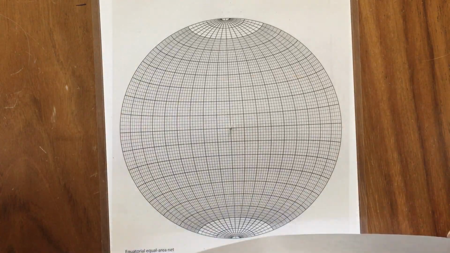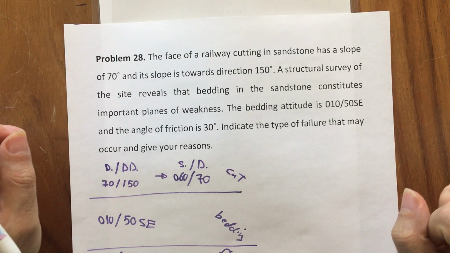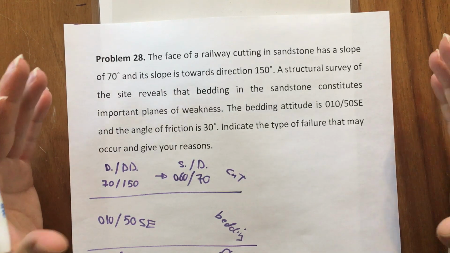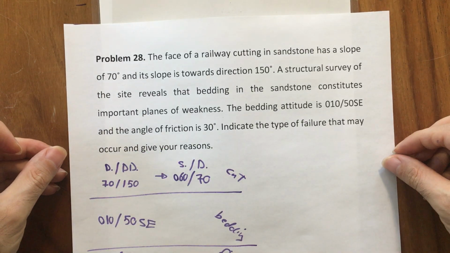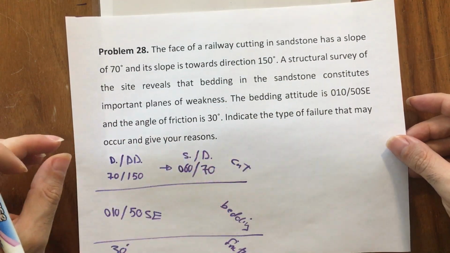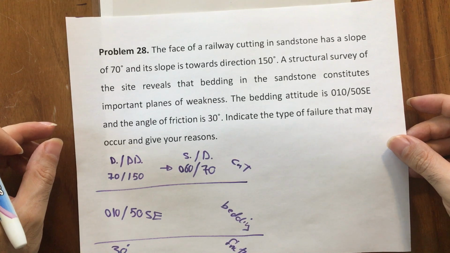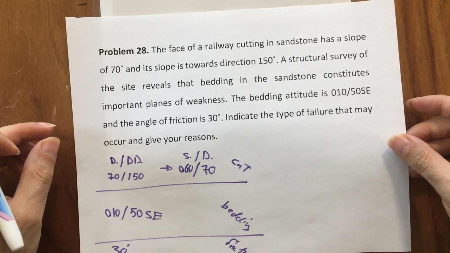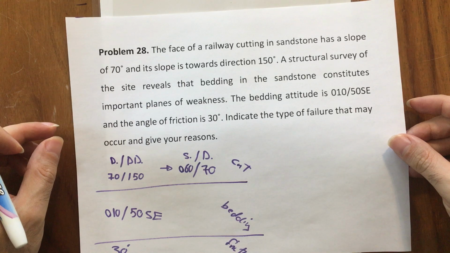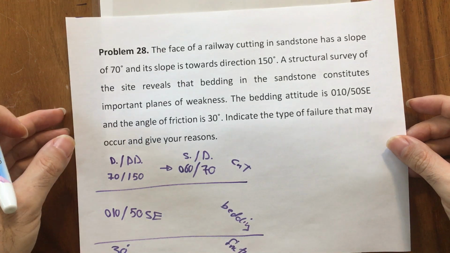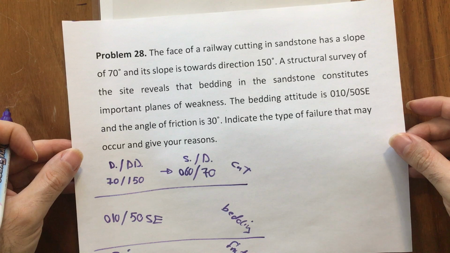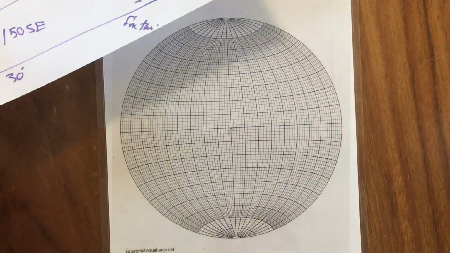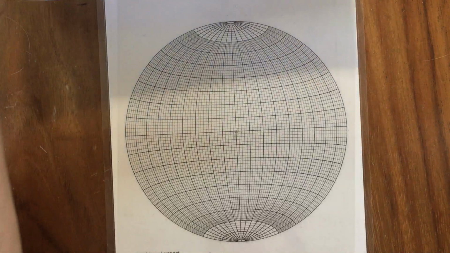Okay, first of all, we can look at this problem by plotting the poles of all the elements that we have on the stereonet, or we can work directly with the planar features. But since we are going to evaluate all the possibilities, it's better we work with the poles. I'm going to start with the poles first, and then I can show you how we can work directly with the planar features right away.